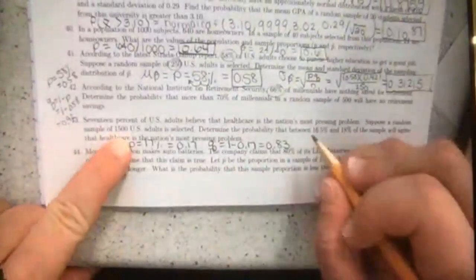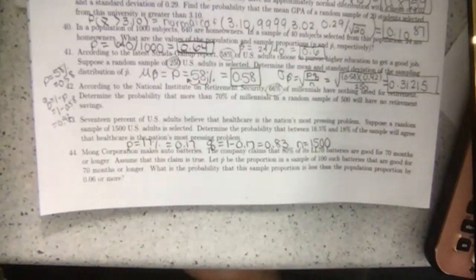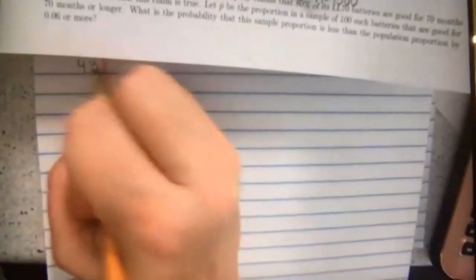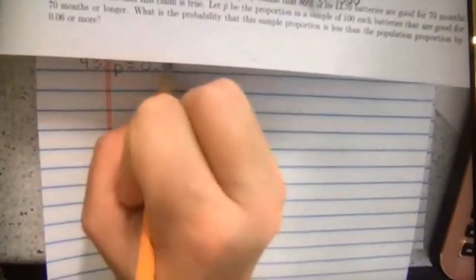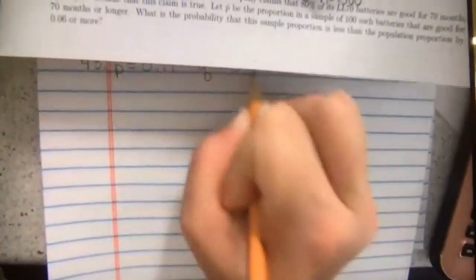Suppose a random sample of 1,500 U.S. adults is selected, so our n value is 1,500. Determine the probability that between 16.5% and 18% of the sample agree that healthcare is the nation's most pressing problem. Let me go to a separate sheet of paper. Last two, stick with me these last two. So 43, just writing down what they gave us. Our p-value is 0.17, our q-value is 0.83, our n-value is 1500.